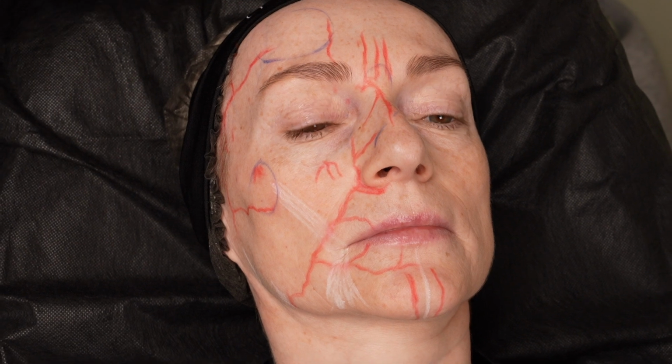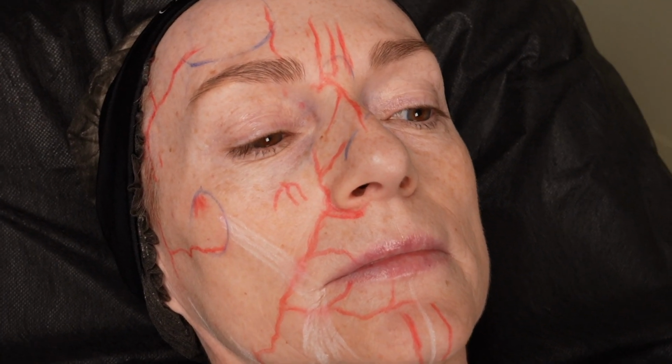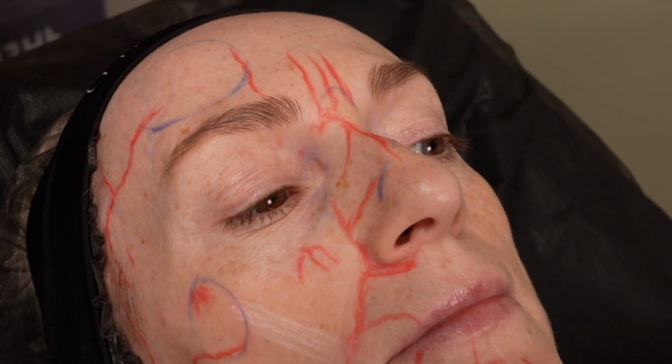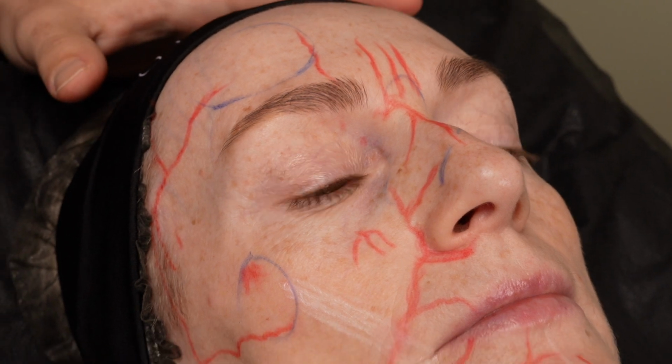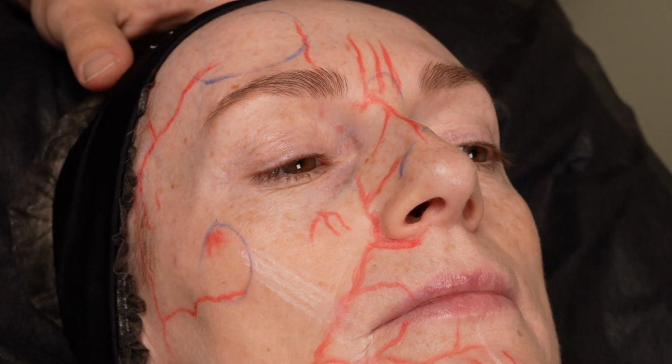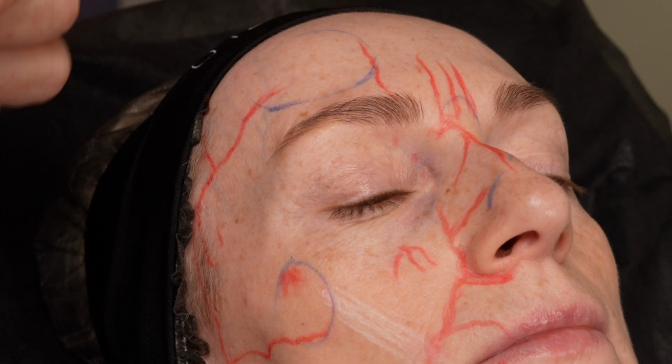Then again, if I press too much with pressure, my product from the external carotid system through the anastomosis can easily pass a backflow through the internal carotid system and can cause blindness.